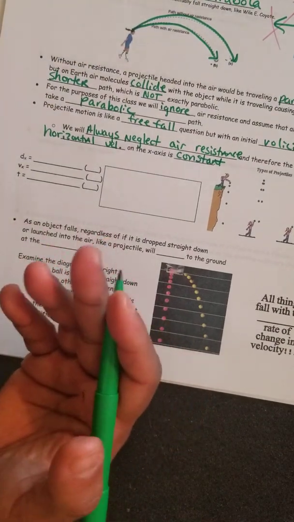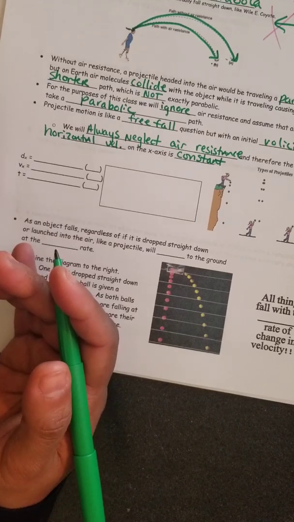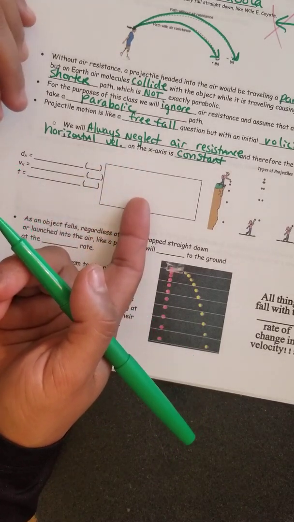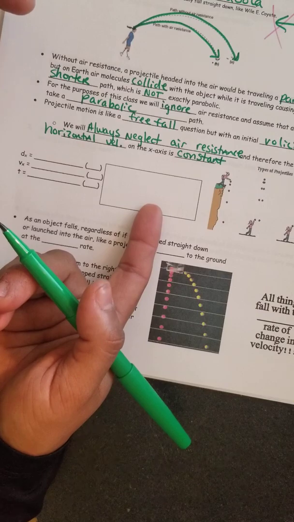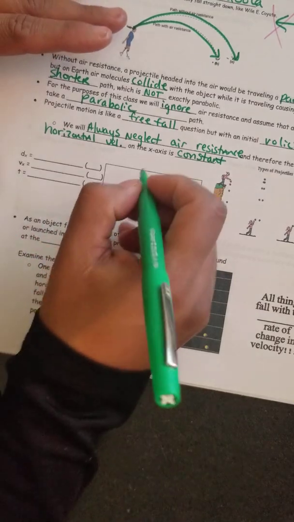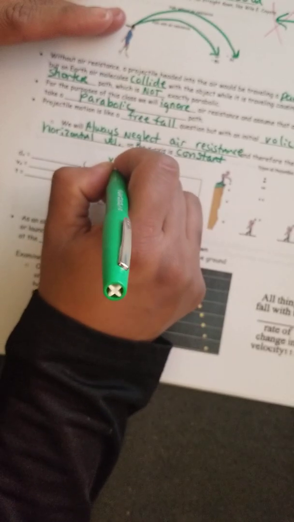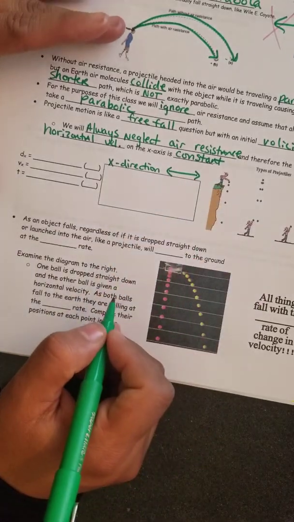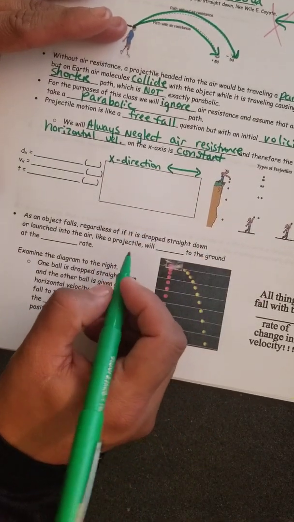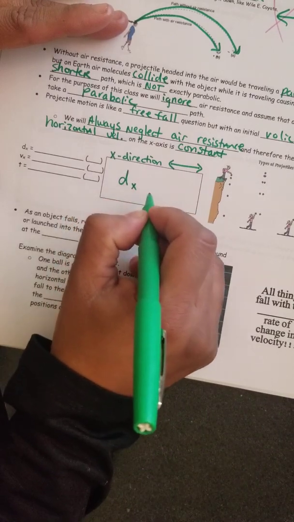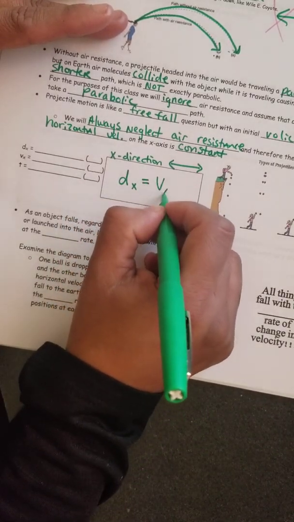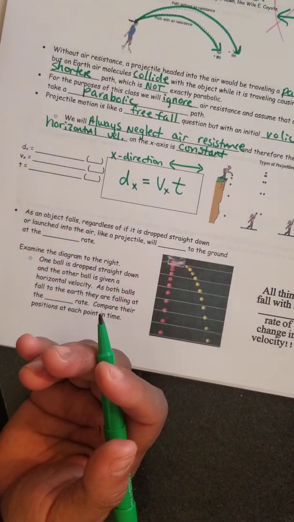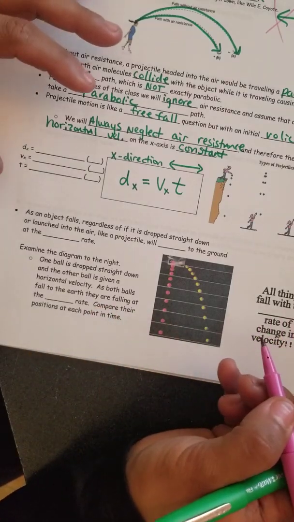So, we have an equation here that we use. It's an equation that we've already used. This is going to be the x-axis direction equation. When we're talking about a projectile, we're still going to use our kinematics, in the x direction, which is side to side. The equation you normally are going to see is d sub x equals v sub x times t. And actually, you've already used this equation. You've used it so much, you probably have it memorized.